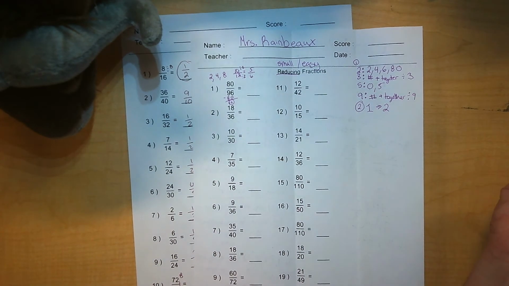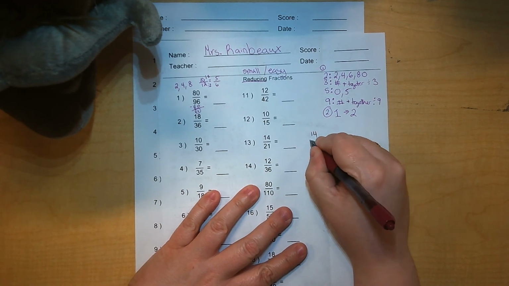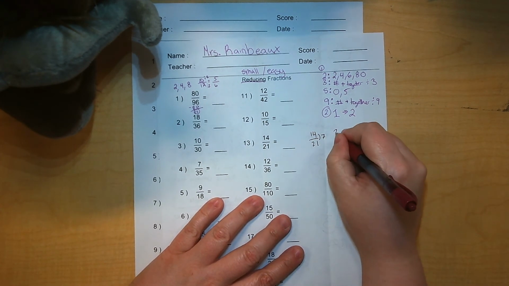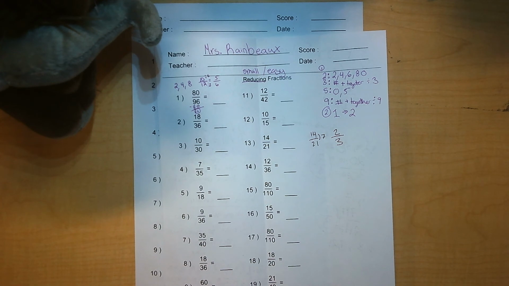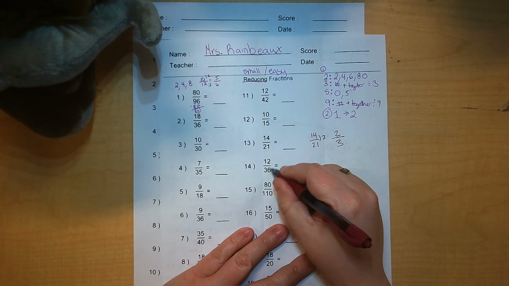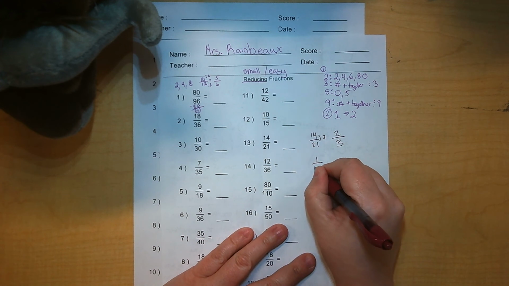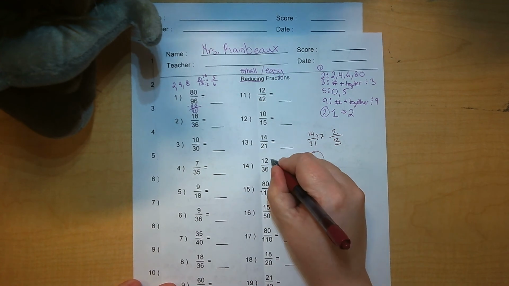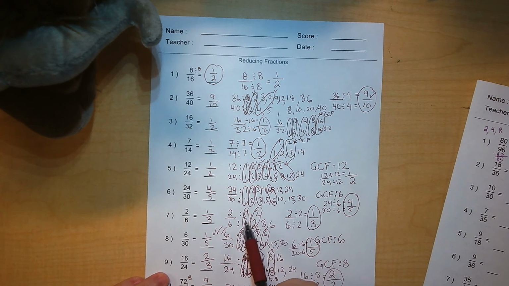And if we follow our rules, we could do some of these right now. Here we have 14 over 21. There's 7 between these two, right? So 14 divided by 7 is 2. 21 divided by 7 is 3. Doesn't work for every problem, but it works for a lot of them. So here we have 12 and 36. 12 divided by 12 is 1. 36 divided by 12 is 3. I can divide one number by the other number. It works. So try to do it the long way for now until you start to identify the patterns.